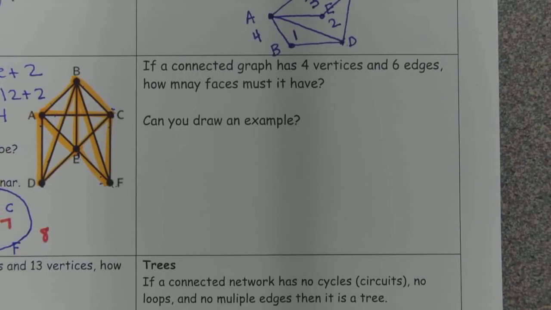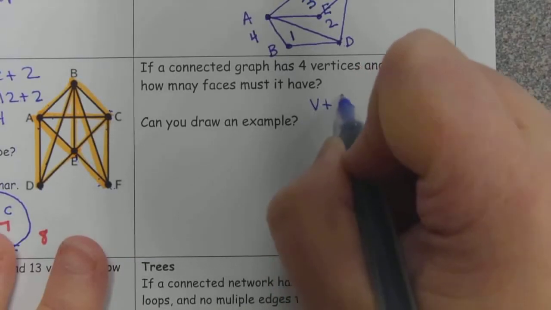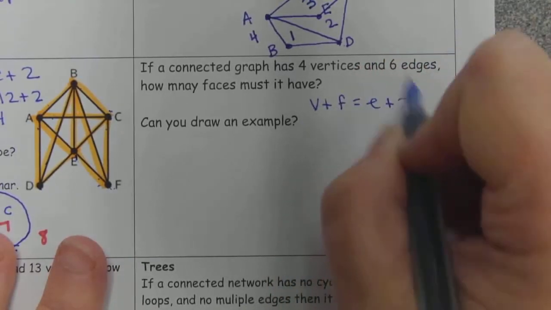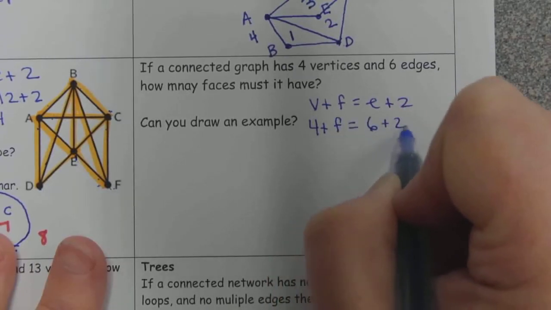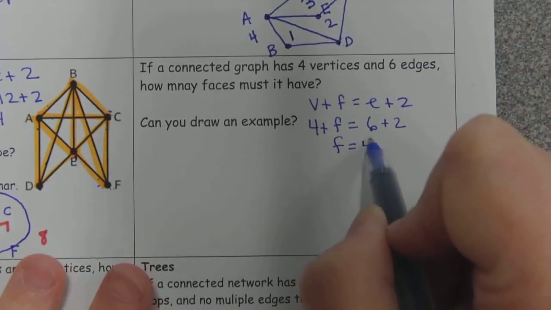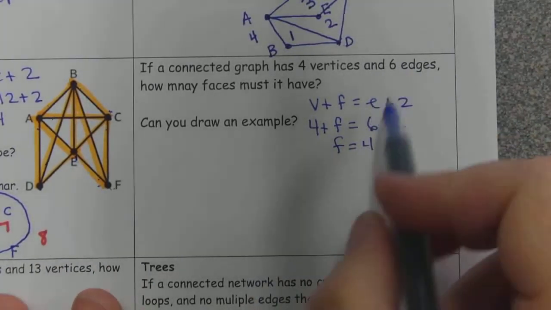All right. If a connected graph has 4 vertices and 6 edges, how many faces must it have? So again, vertices plus faces equals edges plus 2. So 4 vertices plus however many faces equals 6 plus 2. I know my faces have to be 4. Then it asks if I can draw the example of that.